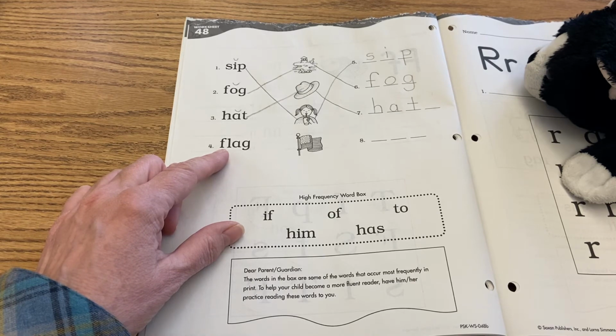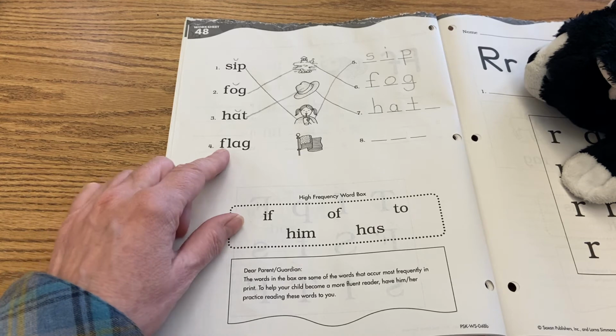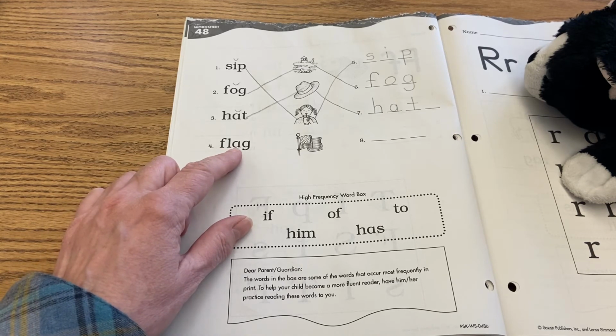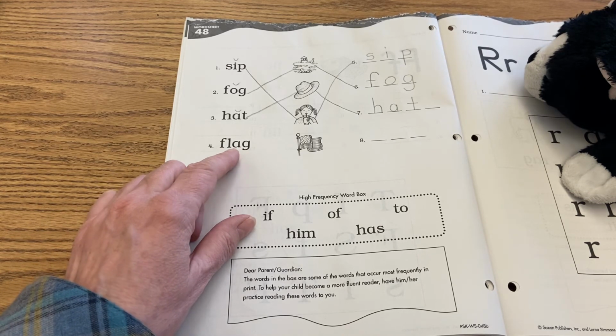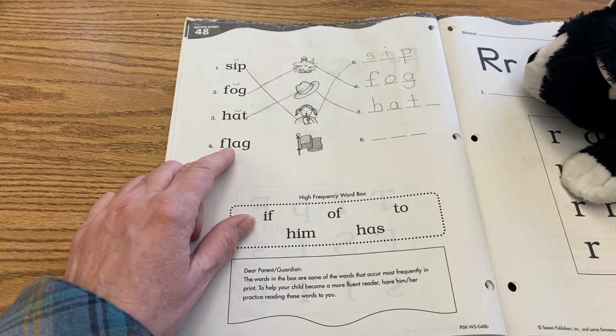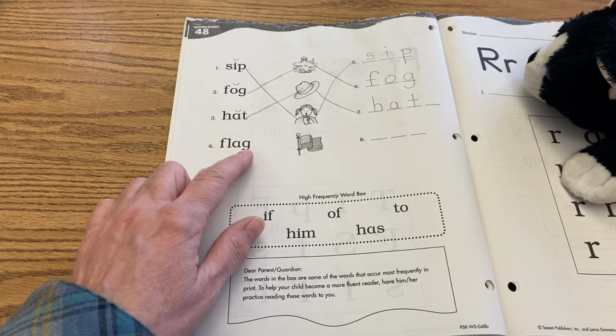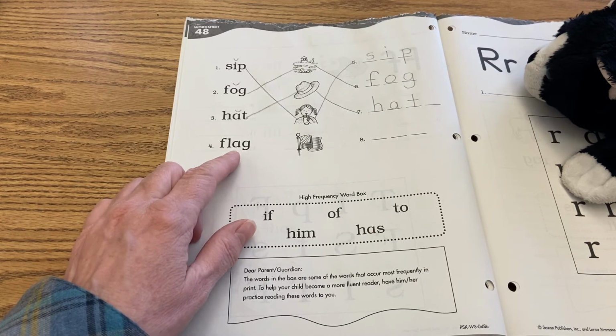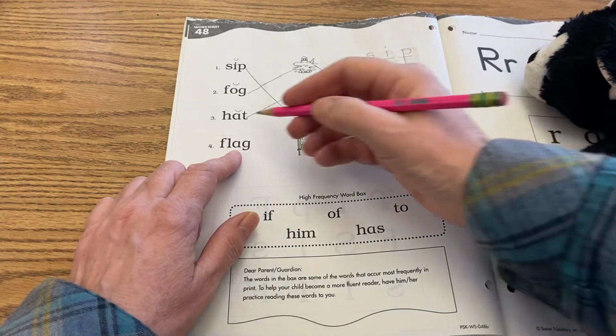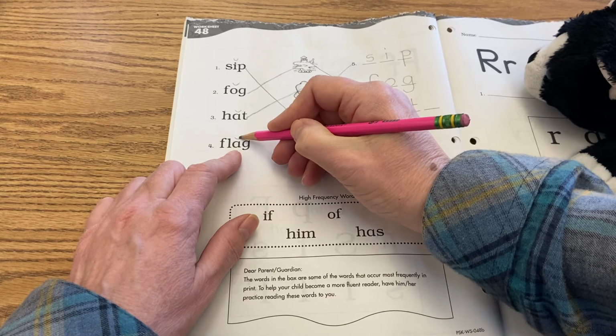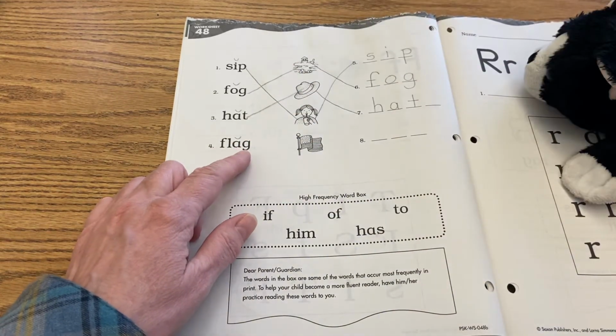Let's sound out the word there. We're going to use our sounds. Fl, ag, flag. That is the word flag. So let's go ahead and code our vowel sound A with our breve. Why? Because it is a short vowel sound followed by a consonant.